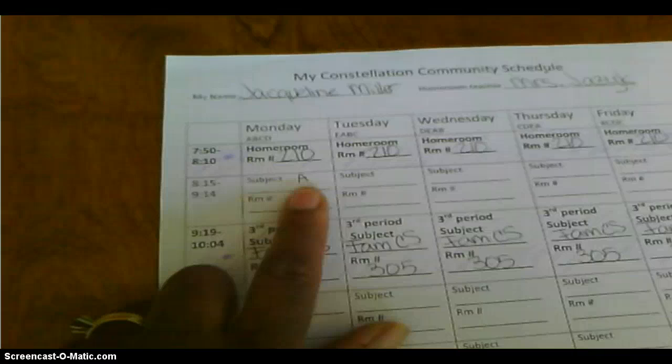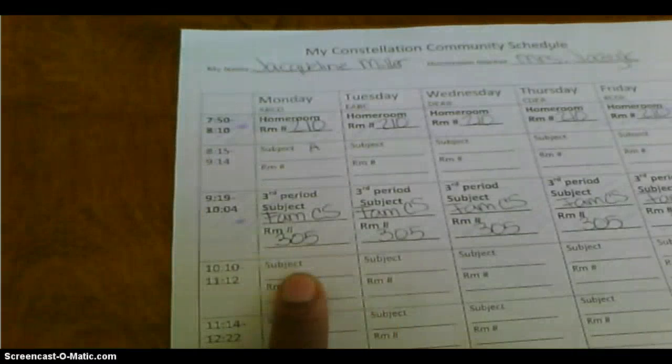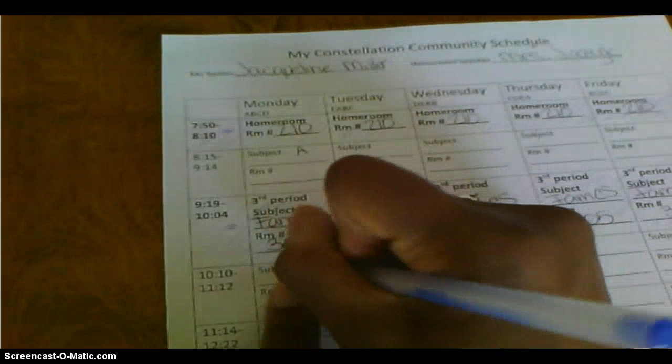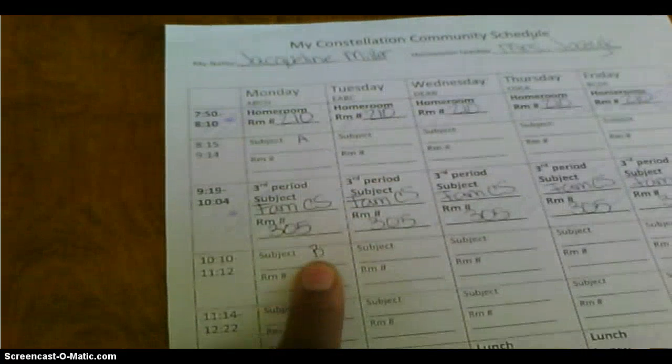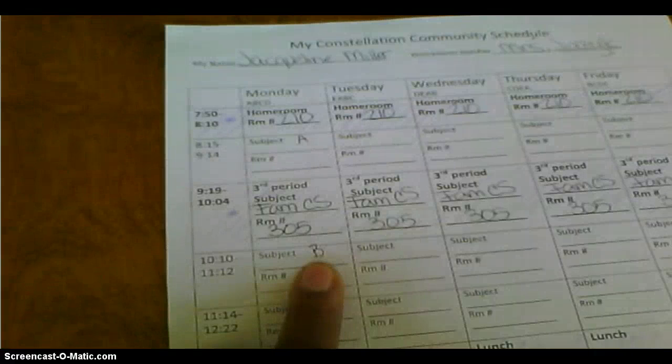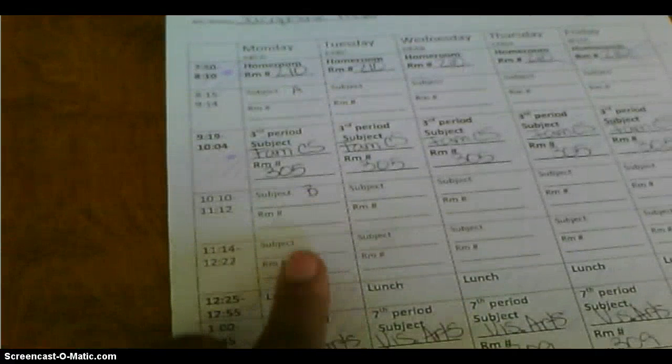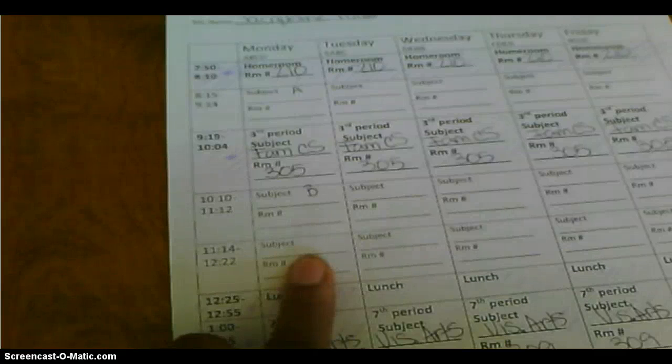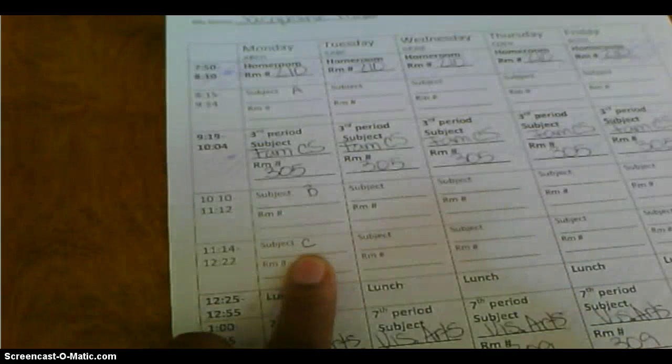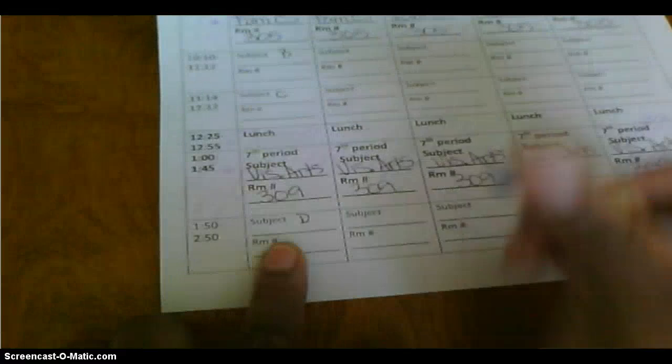Then go down to the 10:10 to 11:12 and please put the letter B. This will be when you go to block B on Monday. Please go down to 11:14 to 12:22 and put the letter C. This will be when you go to your C block on Monday. And then go all the way down to the bottom, 1:50 to 2:50, and put the letter D. That will be when you go to block D.